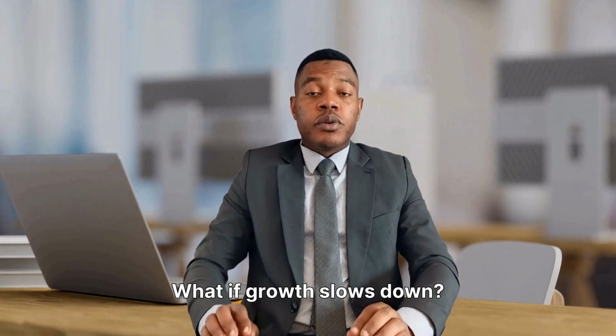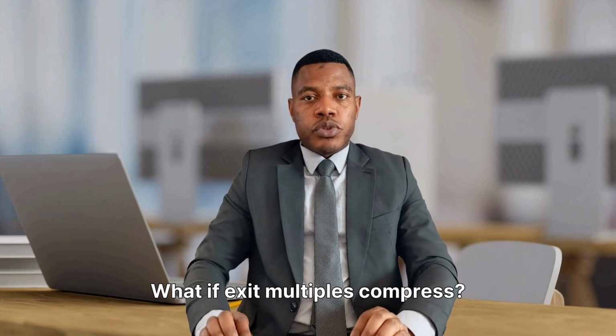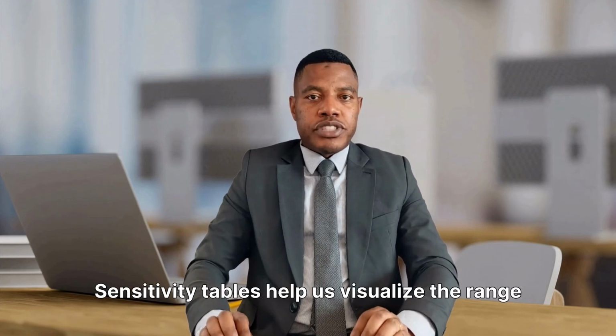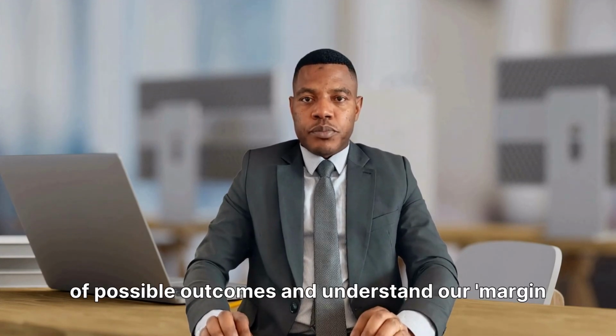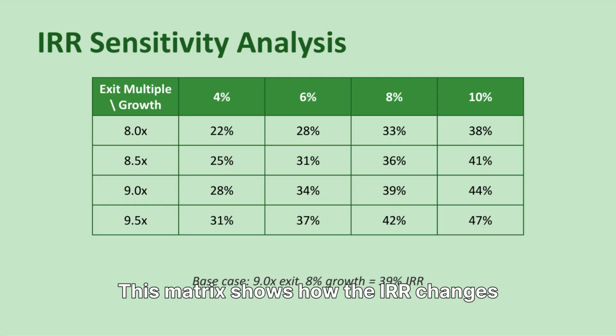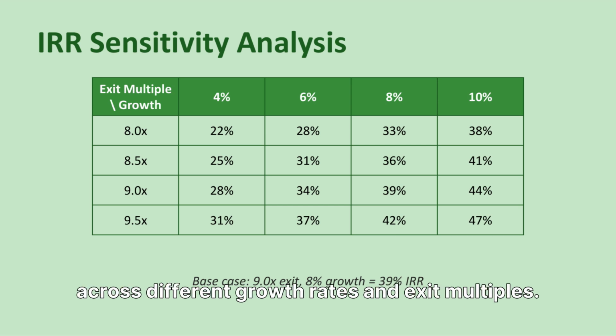What if growth slows down? What if exit multiples compress? Sensitivity tables help us visualize the range of possible outcomes and understand our margin of safety. This matrix shows how the IRR changes across different growth rates and exit multiples.